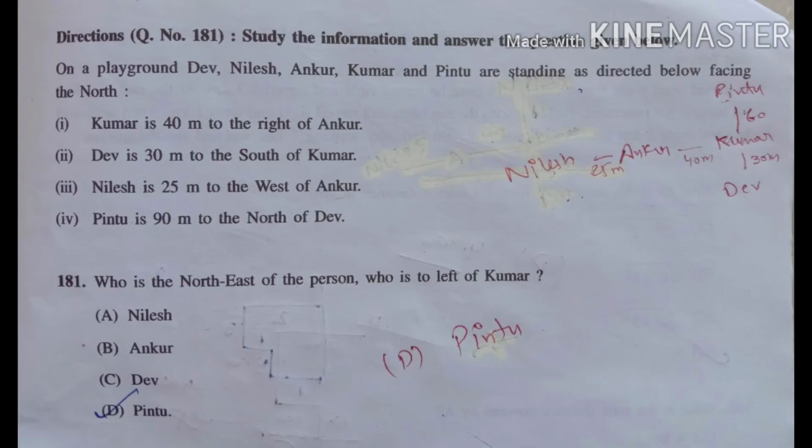So question 178. Who is the brother-in-law of R? Brother-in-law of R is Z. Who is the father of Q? Option C, R. Which is the pair of brothers? R and Y is a pair of brothers. Move to further question 181.